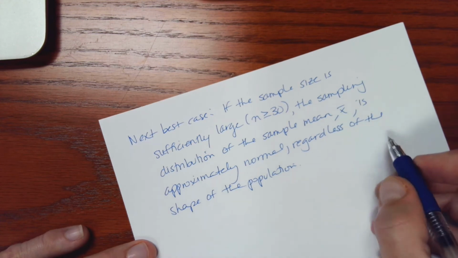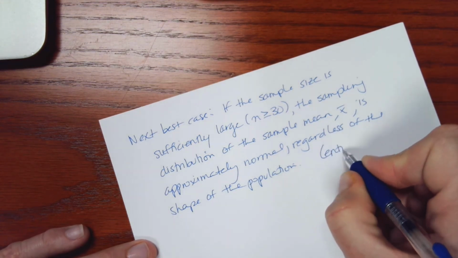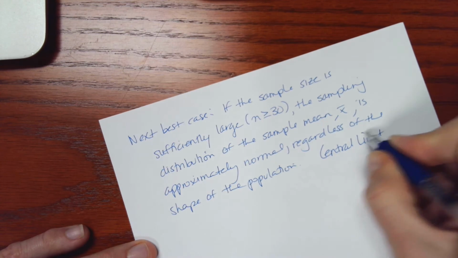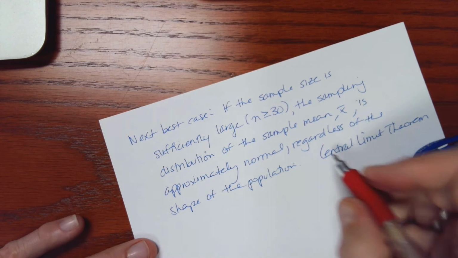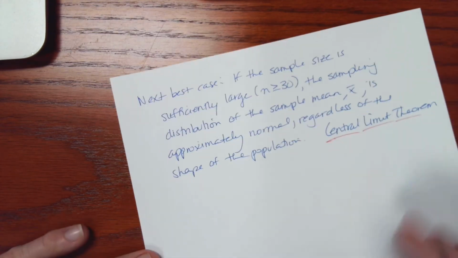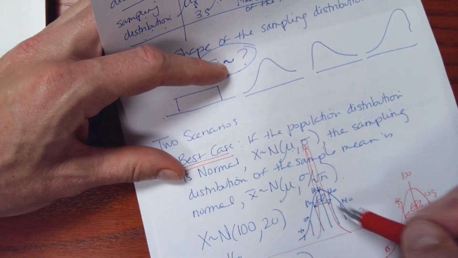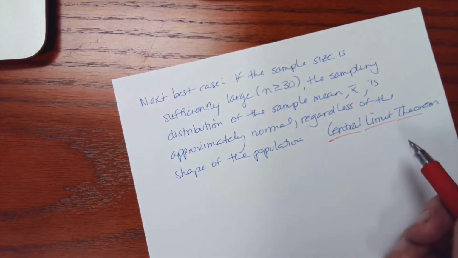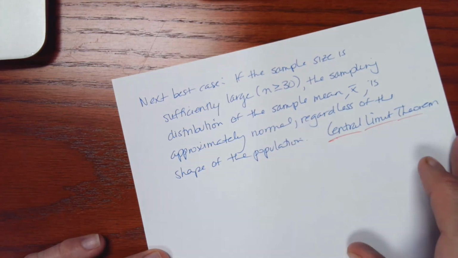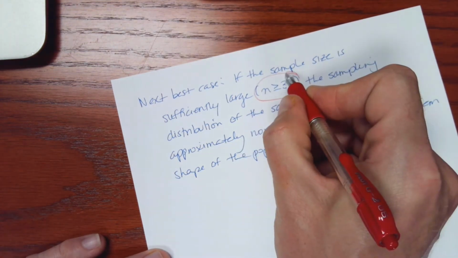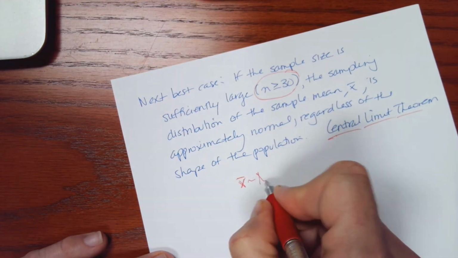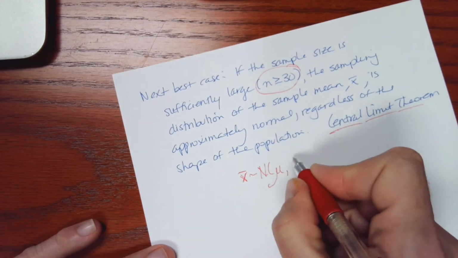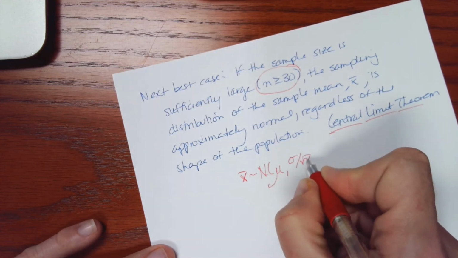So this is a very powerful statement. It's called the central limit theorem. The central limit theorem. I want to just highlight that. So if you don't know the shape of the population distribution, or if in fact you do know it and you know that it is not normal, that's okay. Just make sure your sample size is at least 30, and then you'll end up in the same place, knowing that x bar is normally distributed with a mean mu and standard deviation sigma over square root of n.